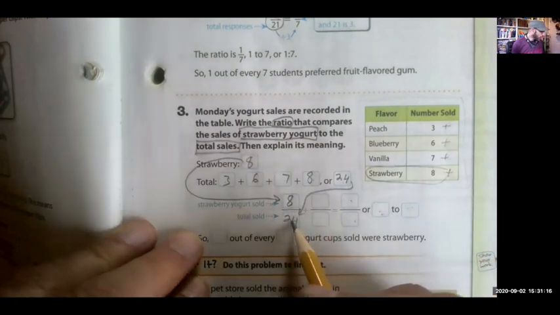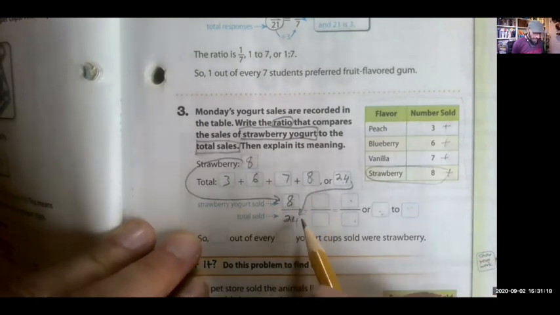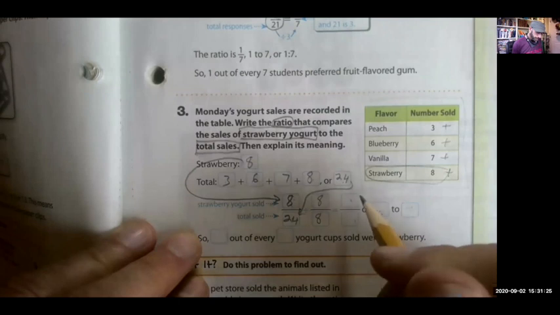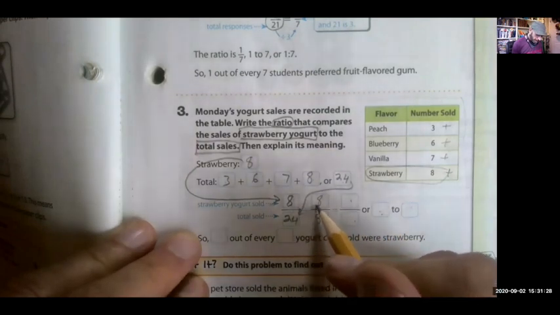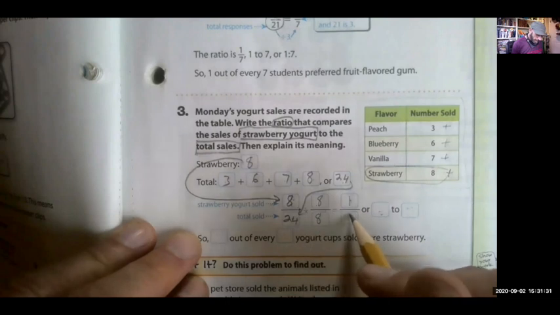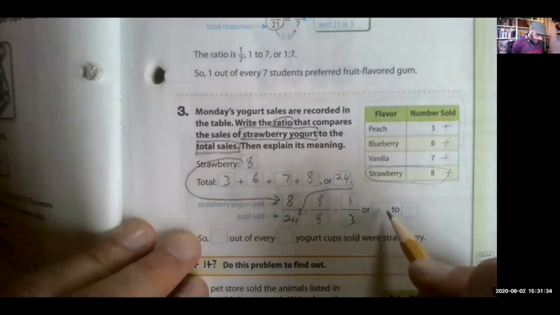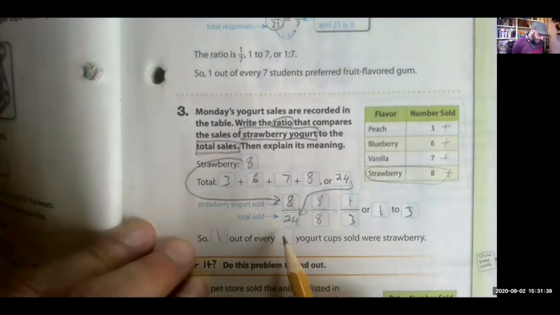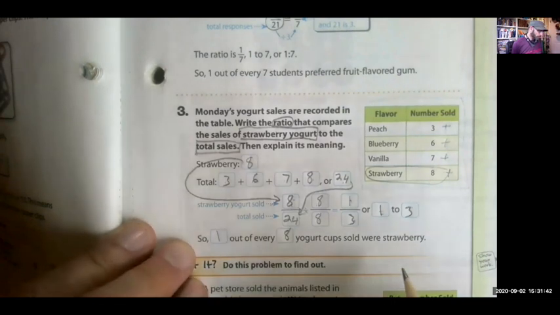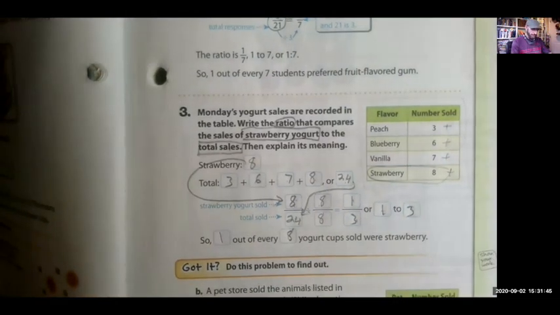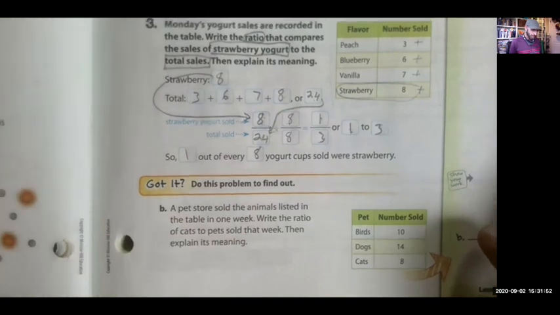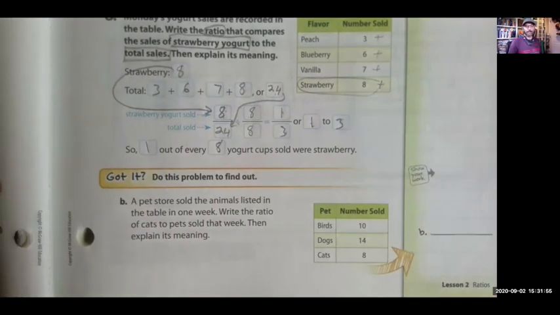So to reduce this, what can we reduce by? The biggest number that fits into both 8 and 24, in this case, that is 8. So I'm going to divide that side by 8 and that side by 8. And it gives me a final answer of 8 divided by 8 is 1. 24 divided by 8 is 3. So it's 1 to 3, or you could write it as this, 1, 2, 3. So that means that 1 out of every 8 yogurt cups sold were strawberry. Easy peasy. All right, now you try this. I want you to read this and figure it out and see if you can do it on your own. Ready, go.